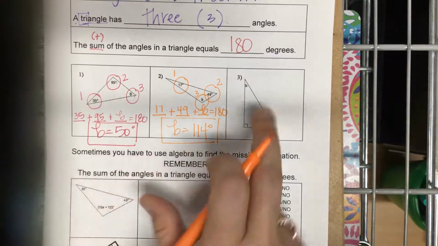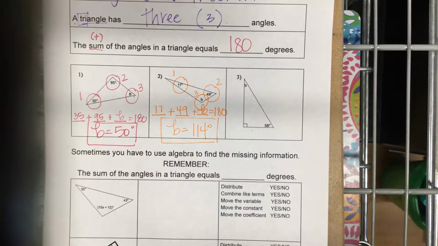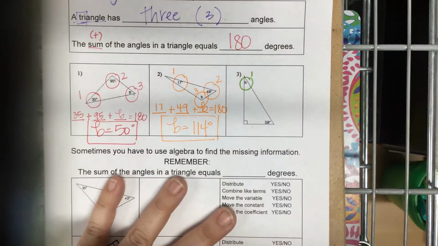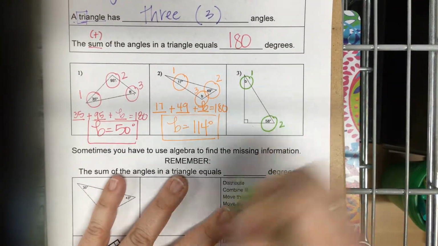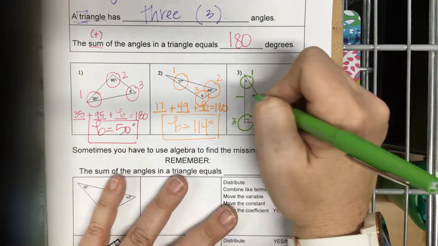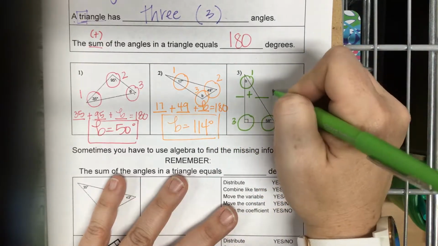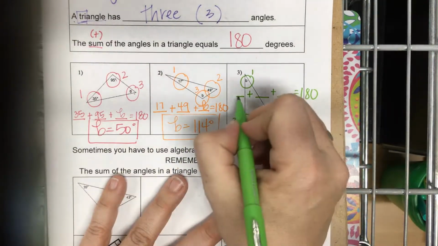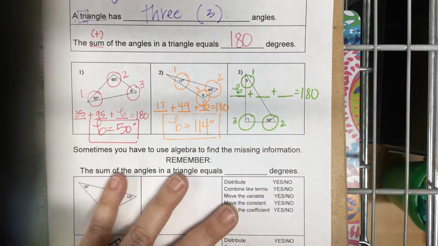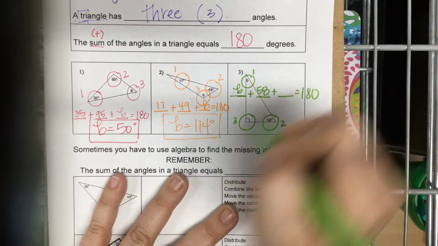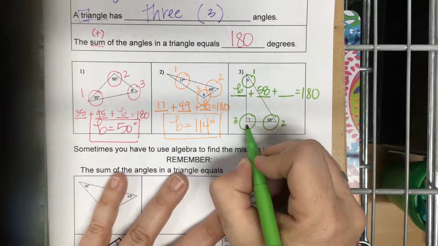Then if I look at my third example, maybe a little bit harder to recognize because I have angle 1 right here, angle 2 right here, and angle 3 right here. If I add 1 plus 2 plus 3, I'll get 180 degrees. My first angle was B, my second angle was 58, and my third angle doesn't have a numerical value.